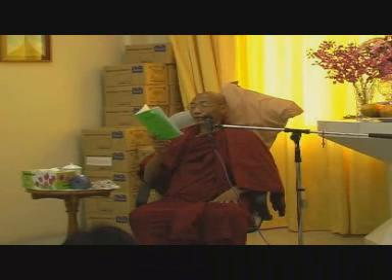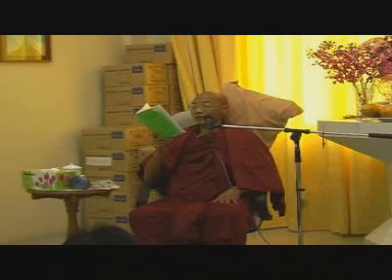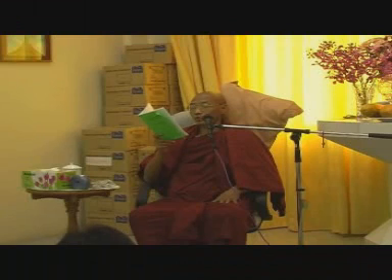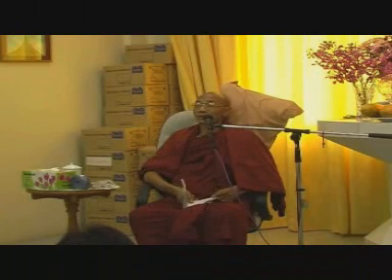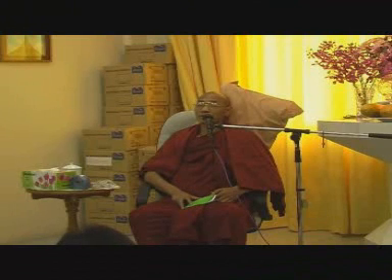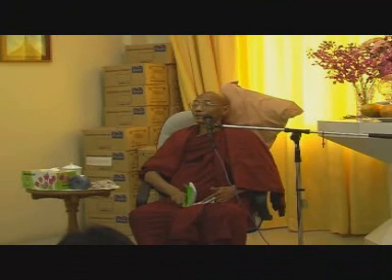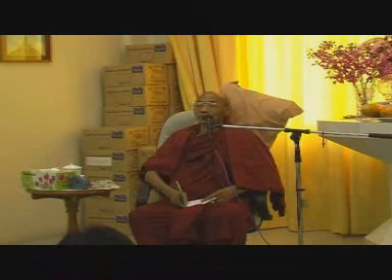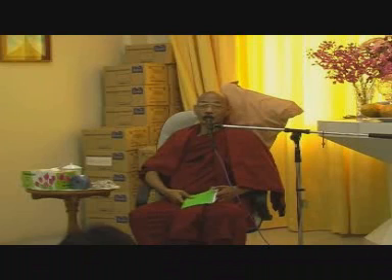Apo, the element of cohesion. Tejo, the element of heat. Vayo, the element of motion. These translations are not so easy to understand. Therefore, we must also know them according to common language.